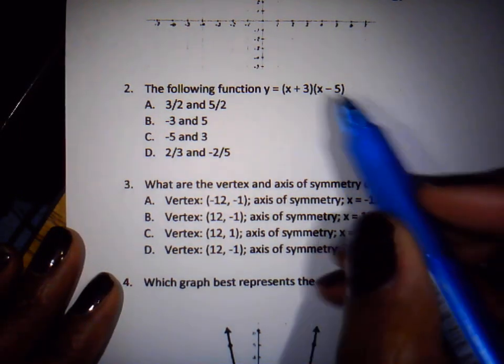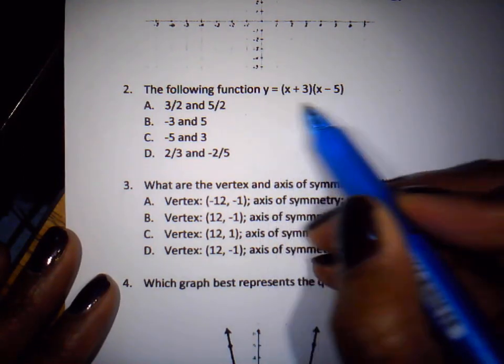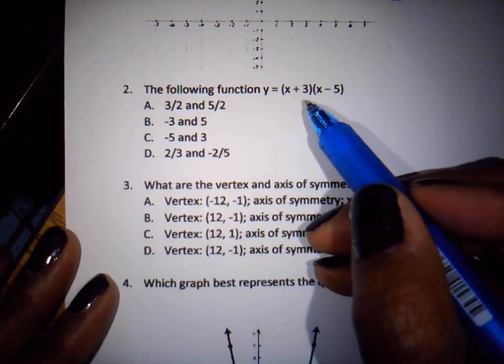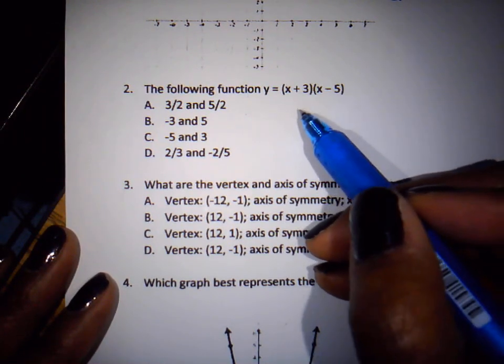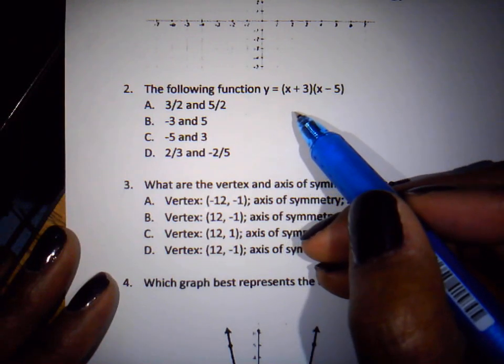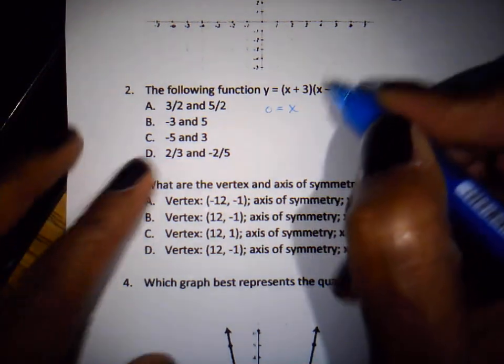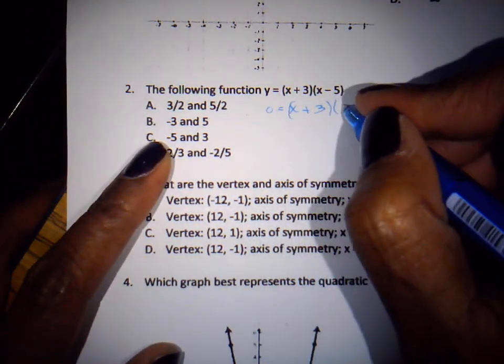All right, so when I heard someone say set it equal to 0, you're absolutely right. When they want me to solve this, I'm finding the roots, I'm finding the solutions, I'm finding the zeros. They call them zeros because I'm finding the x value when y is equal to 0. Okay? So I'm simply going to say 0 is equal to x plus 3 times x minus 5.